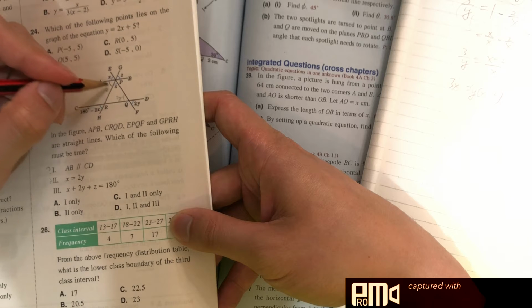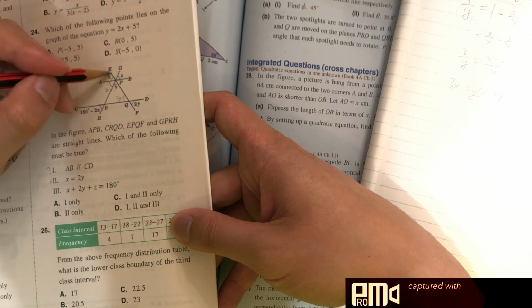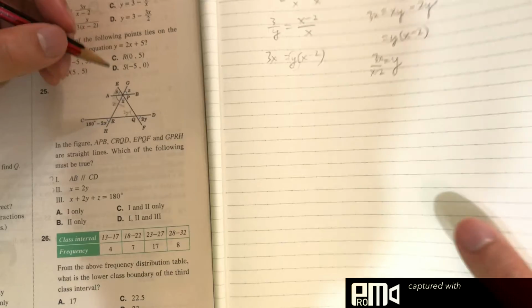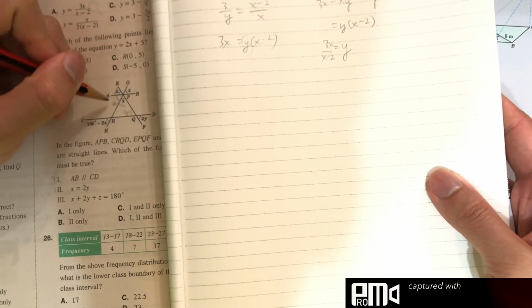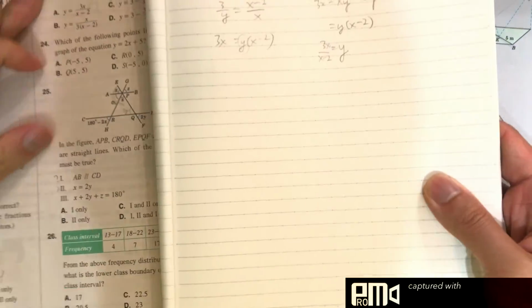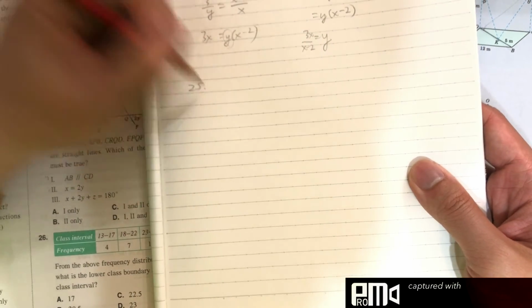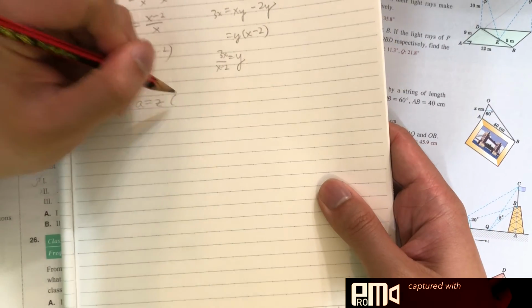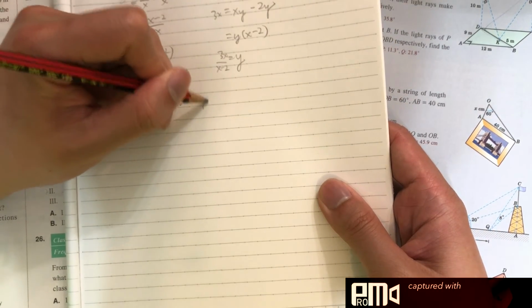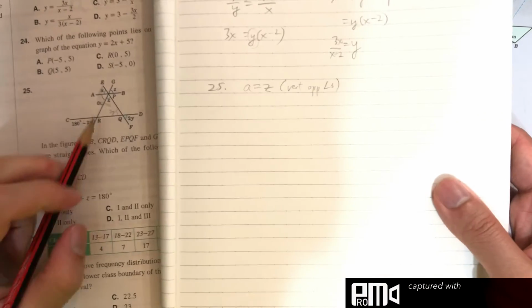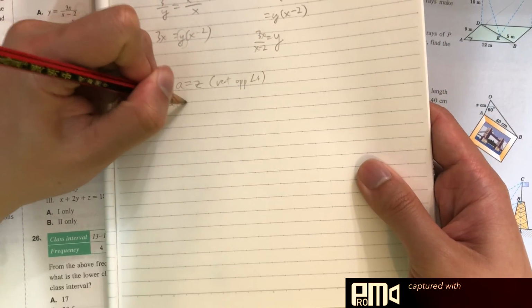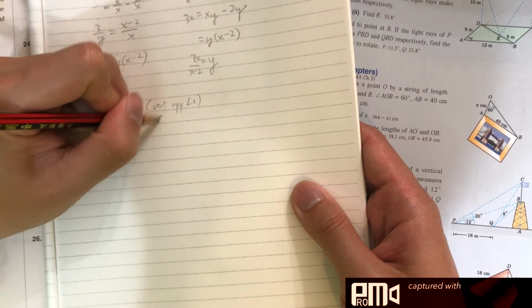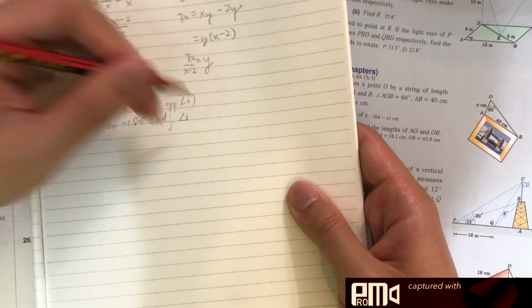This one is a straight angle, so these angles added together should be 180. So we can say this one is A. First step, you don't prove it in MC, but I just show it to you. First one should be correct. A equals C, because of vertically opposite angles, right? And A plus 2x is 180, because adjacent angles on a straight line.